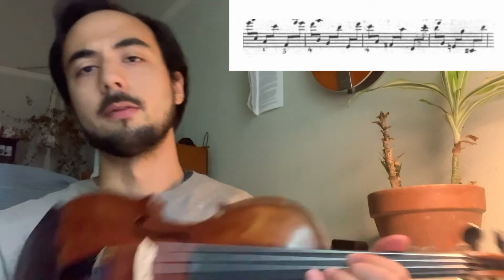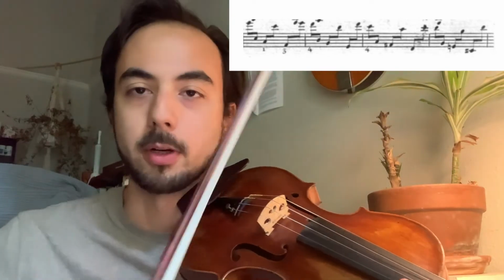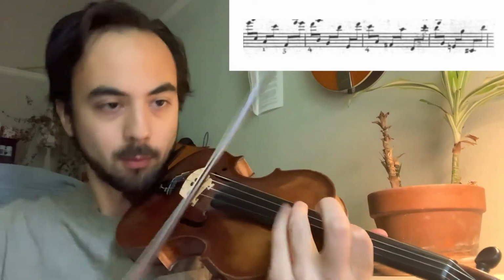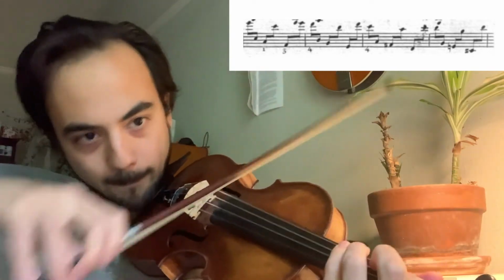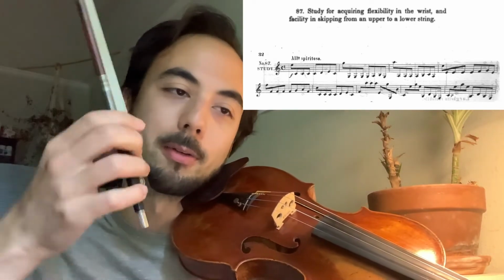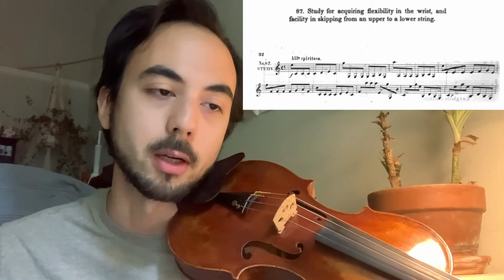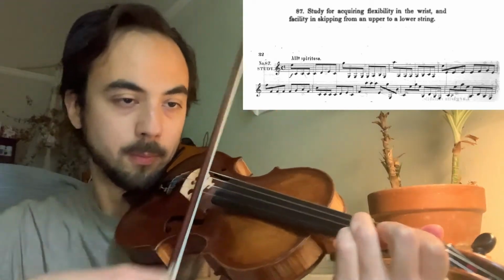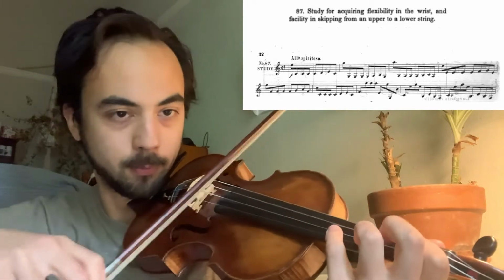So the next example, again from the same fugue by Campagnoli, employs the same principle of shifting hand positions, but this time adds a bunch of tricky string crossings. The practice of these string crossings is also programmed into the treatise. Lesson 87 is a study for acquiring flexibility in the wrist, and facility in skipping from an upper to a lower string. So this kind of presents a simpler example of these kinds of string crossings outside of the context of a musical piece or a fugue.